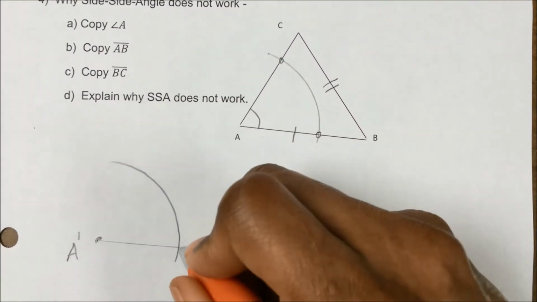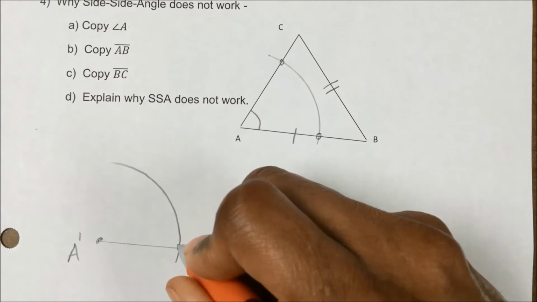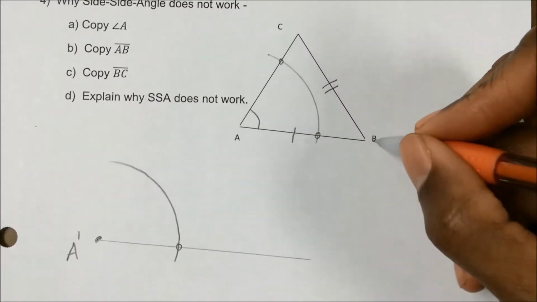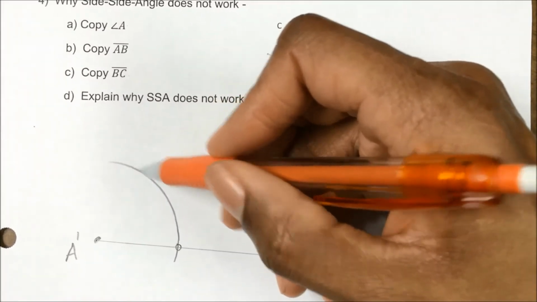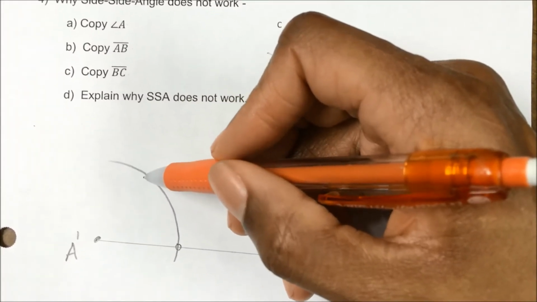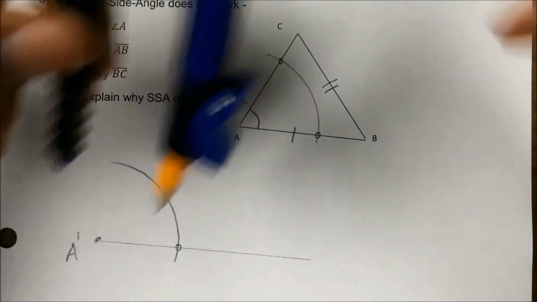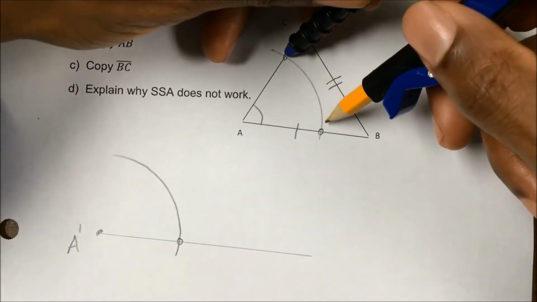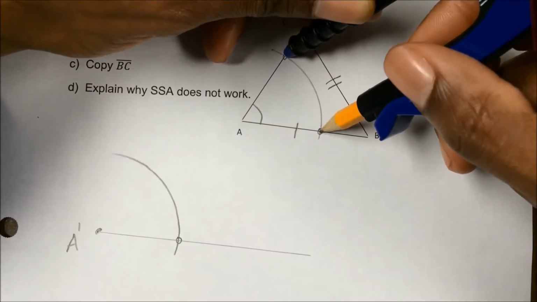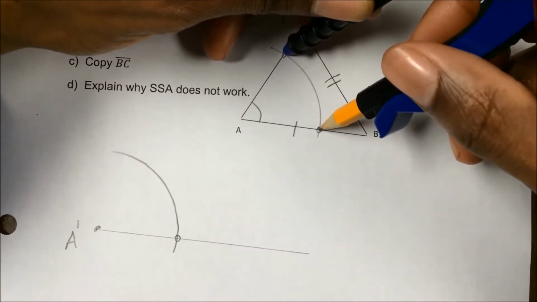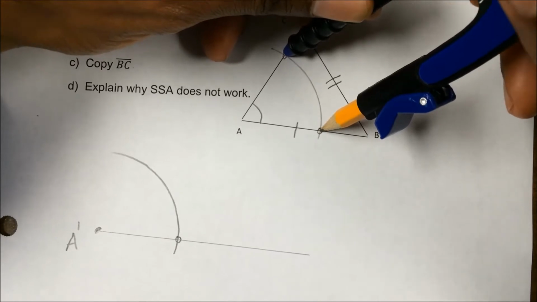So this intersection point is clearly right here. Okay, it's not point B, all right, but it's an intersection point. The other intersection point is going to be in this area somewhere. But to know exactly where, I need to change the width of my compass to record that distance. All right, so I changed my compass a bit to find that distance right there.